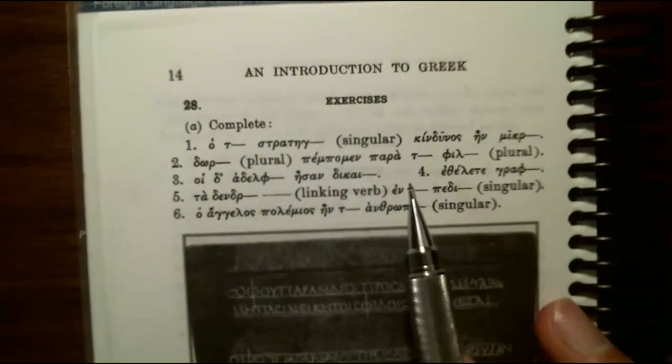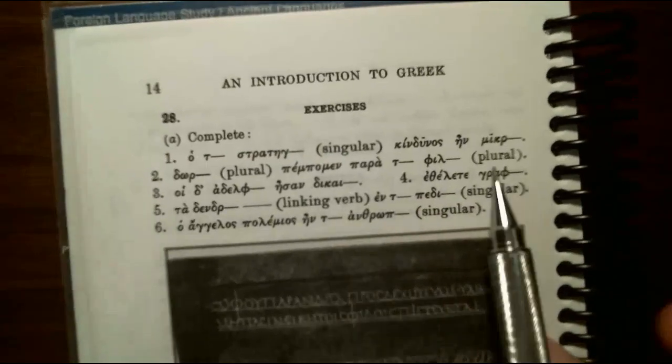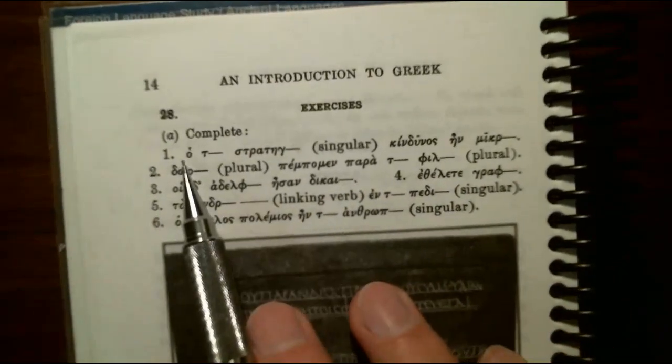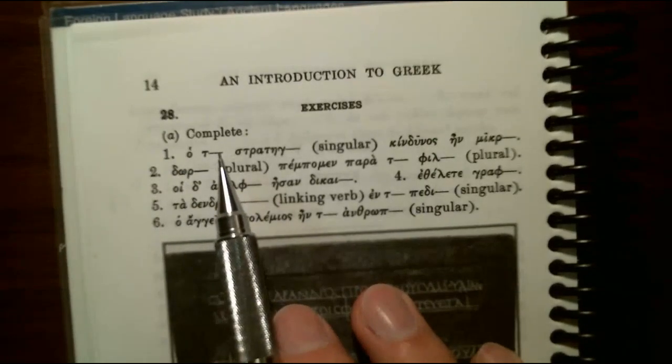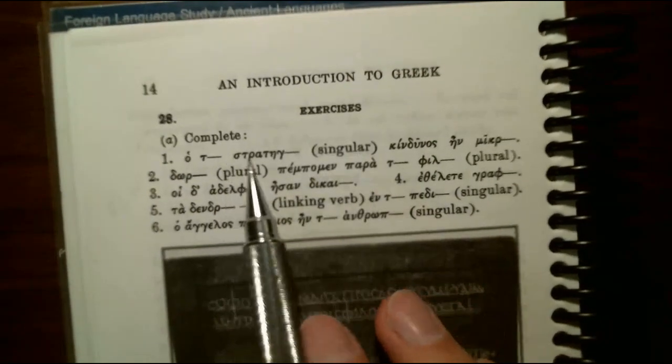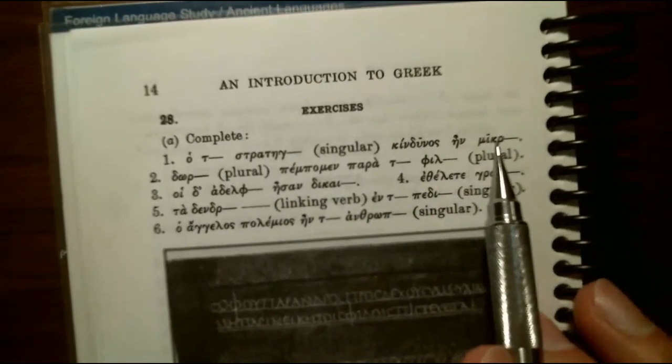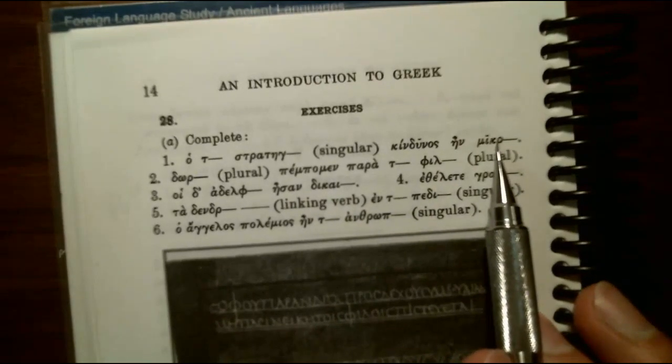All right, we are on paragraph 28 here. Exercises continue. And again, you've seen all this kind of stuff before, so complete the sentences here. So, example, they want you to say the singular, general, and then kindunos, ein, meek something, right?